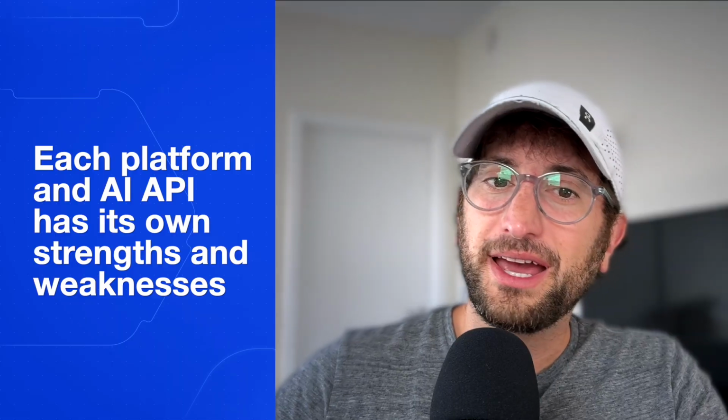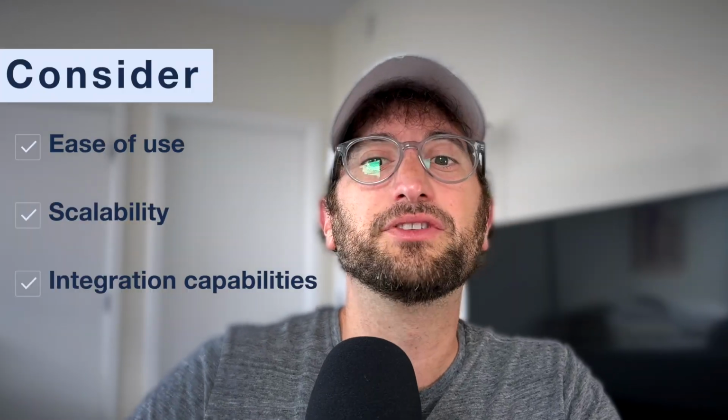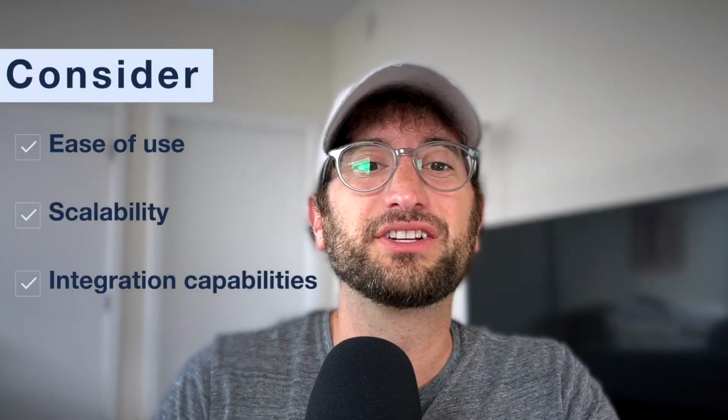With so many no-code AI platforms available, it's essential to select the ones that best fit your needs. Each platform and AI API has its own strengths and weaknesses, so it's crucial to evaluate your options carefully. When you're choosing a no-code platform, consider factors such as ease of use, scalability, and integration capabilities.